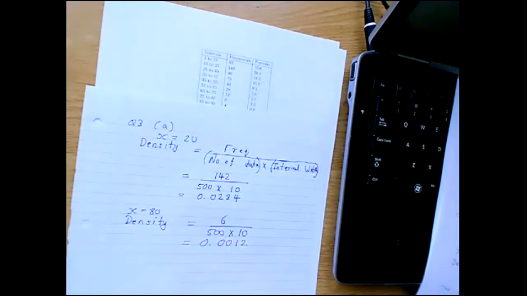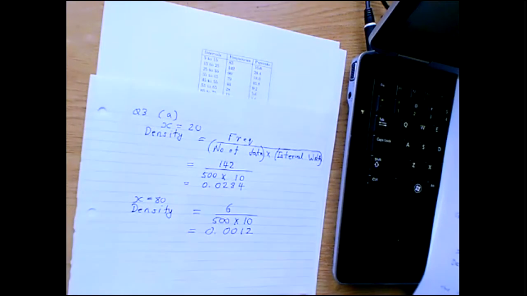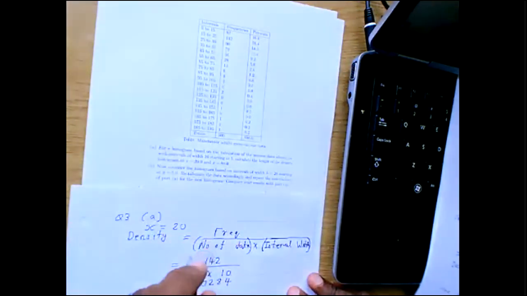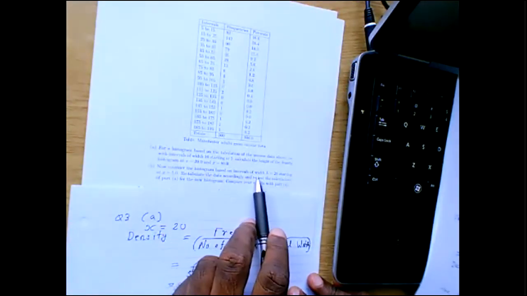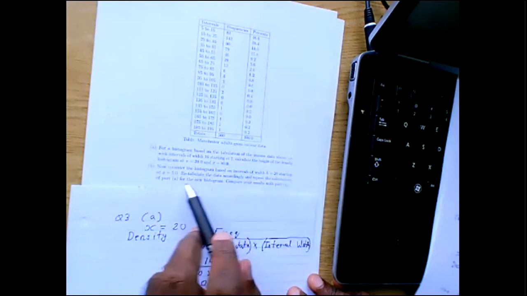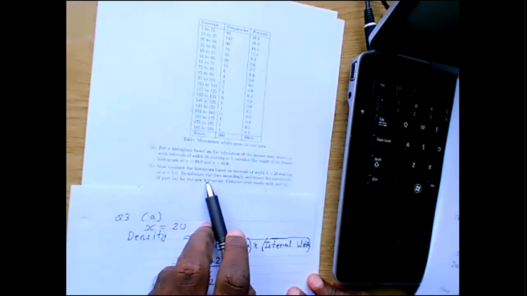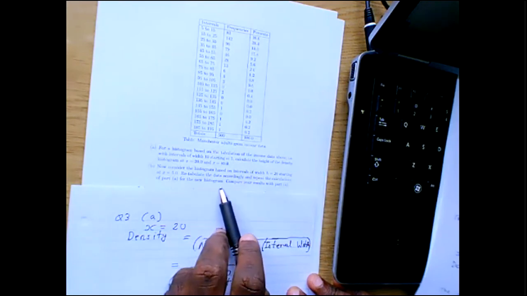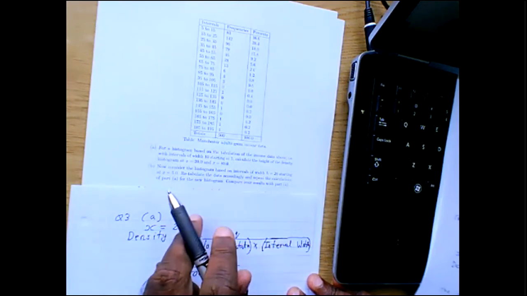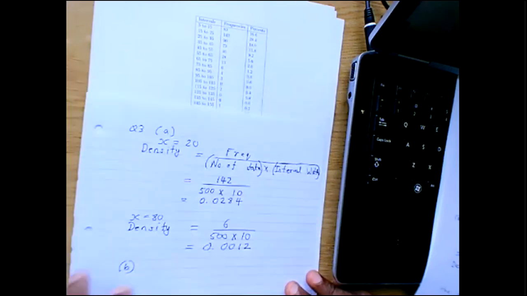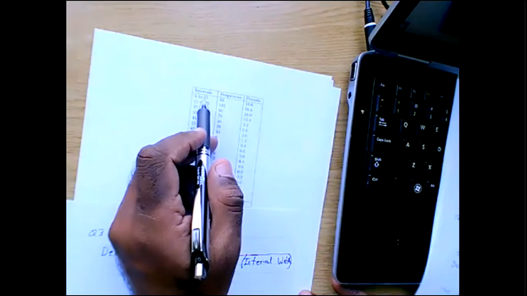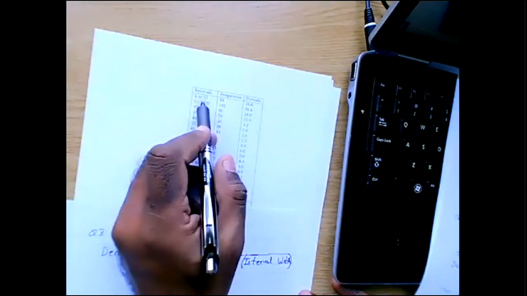All right, so that's the answer to part A. Part B is this. Now consider the histogram based on intervals of length 20 starting at x equal to 5. Retabulate the data and then calculate the same thing as in part A. So what they're saying is that instead of having length equal to 10, they want length equal to 20.